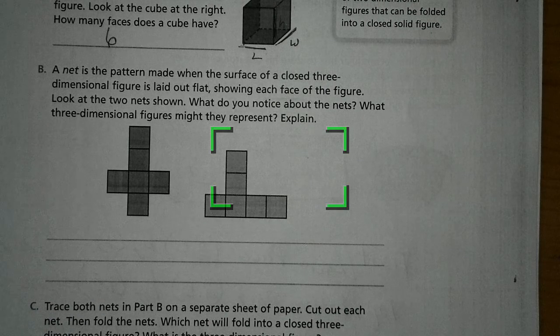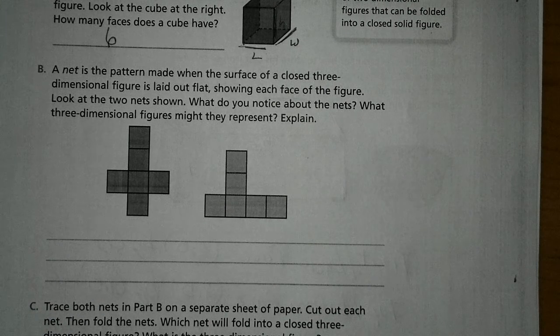Okay? All right. A net is a pattern made when the surface of a closed three-dimensional figure is laid out flat, showing each face of the figure. Look at the two nets shown. What do you notice about the nets? What three-dimensional figures might they represent?